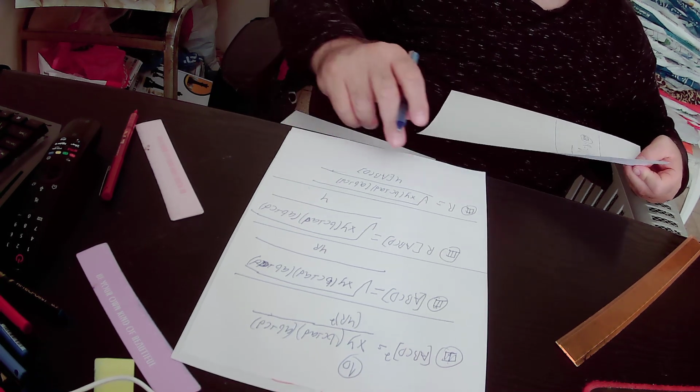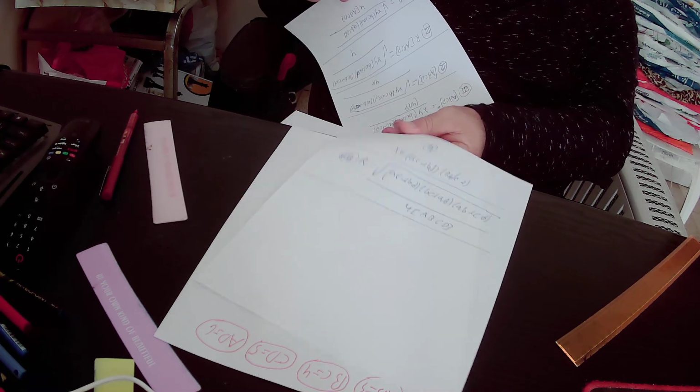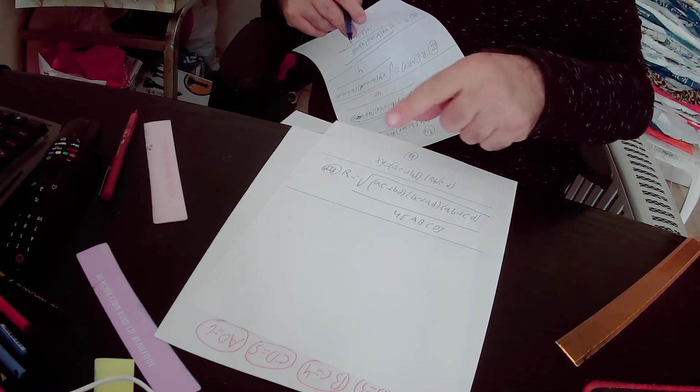So actually we substituted xy by AC plus BD, and we got this equation number 3.